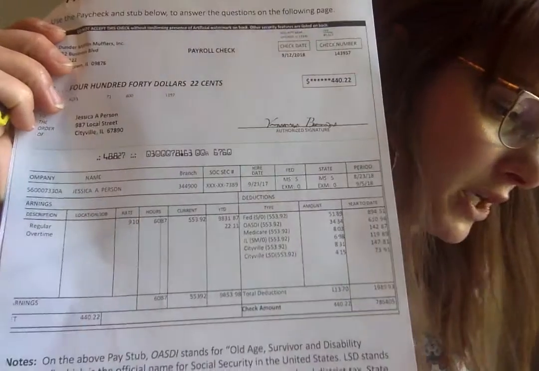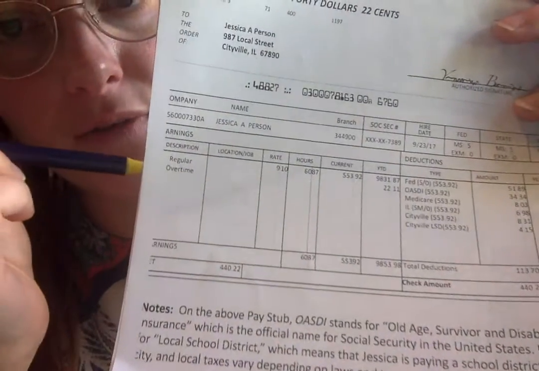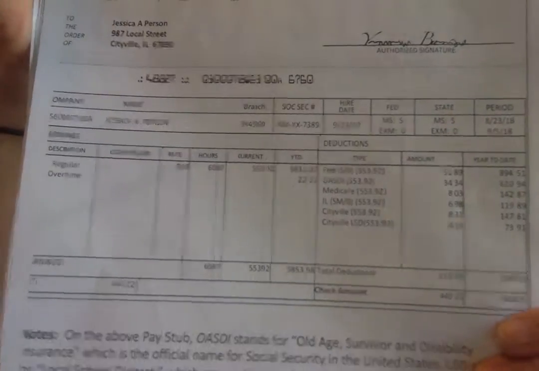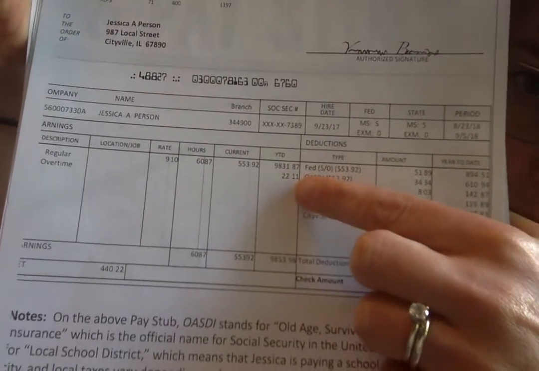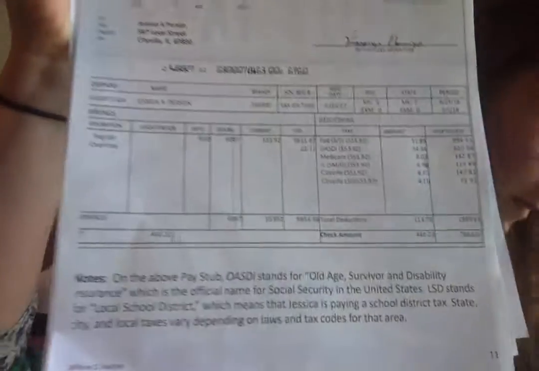How much has Jessica earned in year to date overtime this pay period? So you're going to find overtime and go all the way over to year to date. There, in that amount.